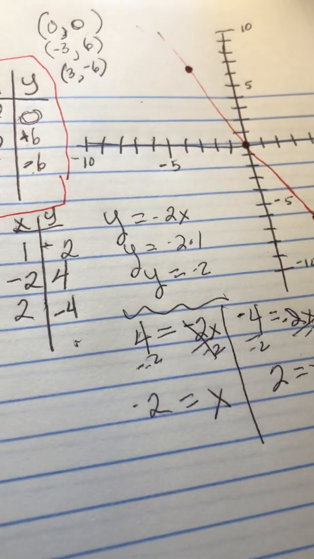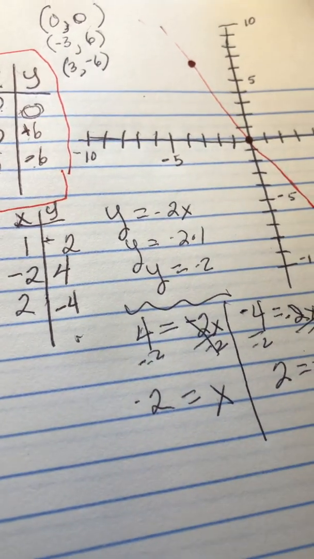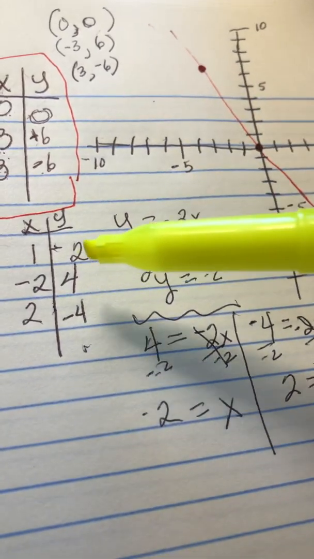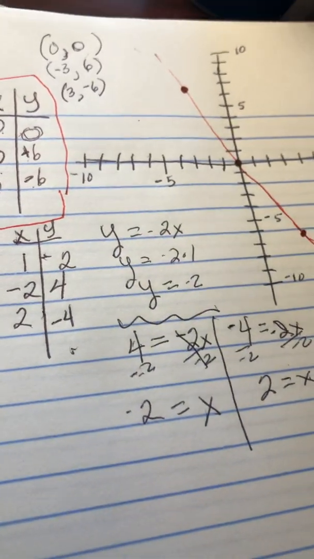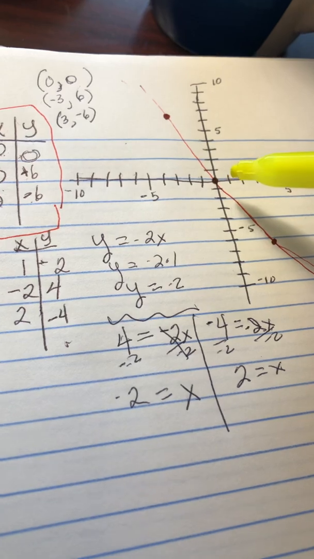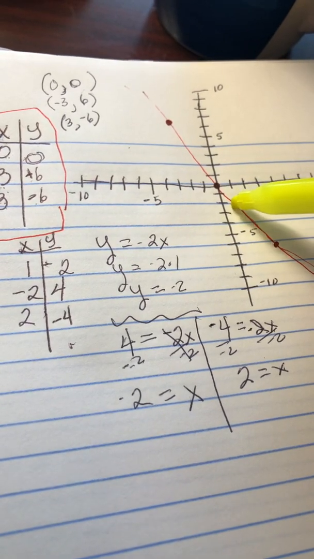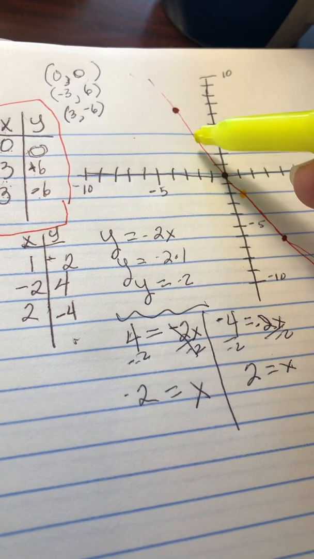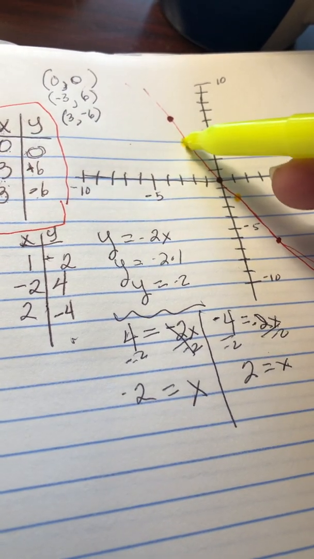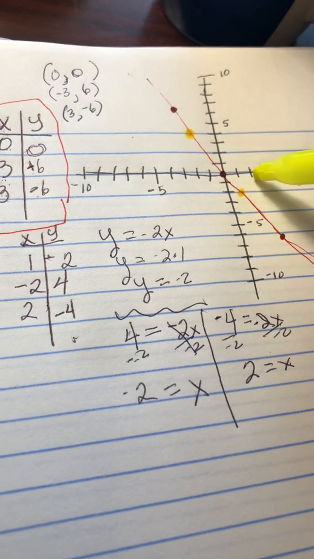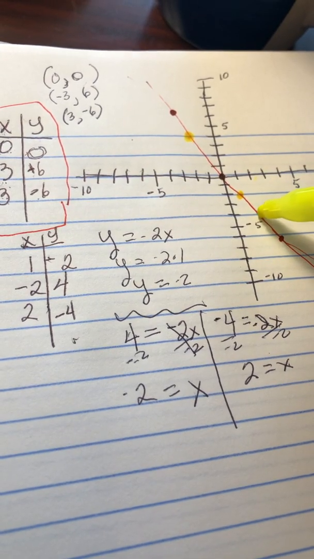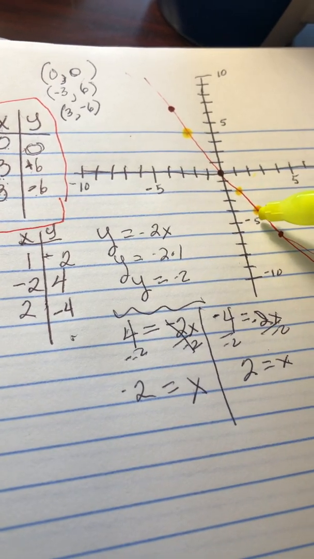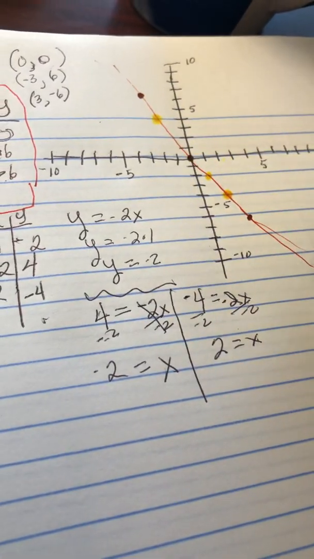So these sets, I want you to see something. What's going to happen here is even though we chose to use different numbers to solve this equation, notice when we put them on this graph, if we go 1 and negative 2, and then negative 2 and positive 4, and positive 2 and negative 4, notice that if we'd used those 3 dots instead, we would still have drawn the same exact line.